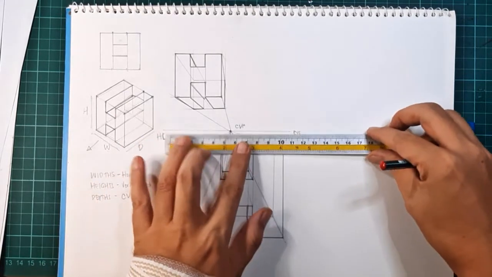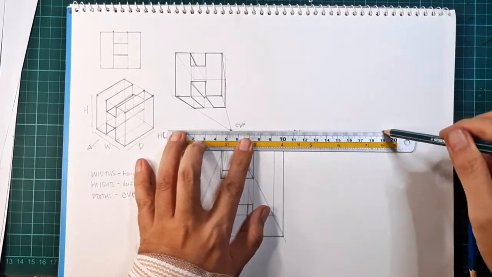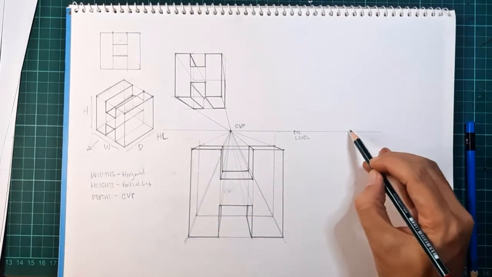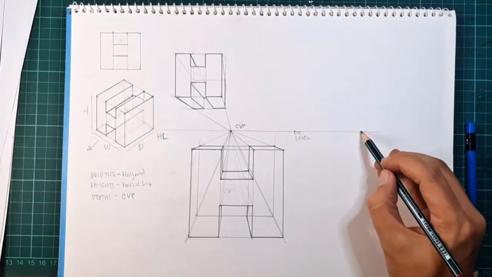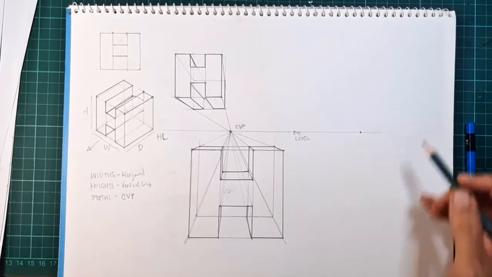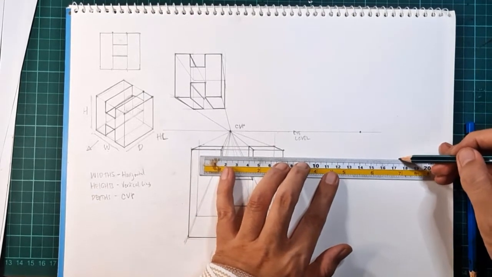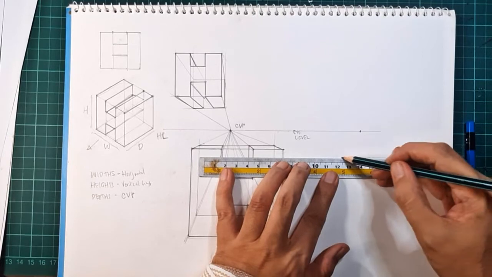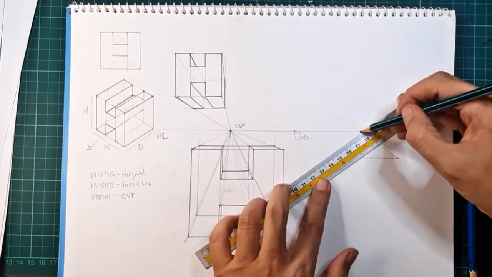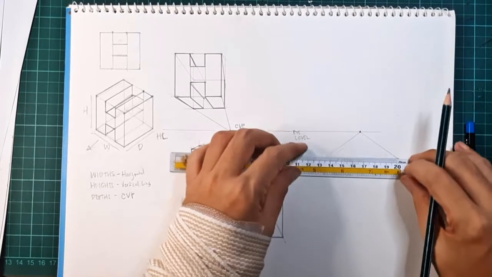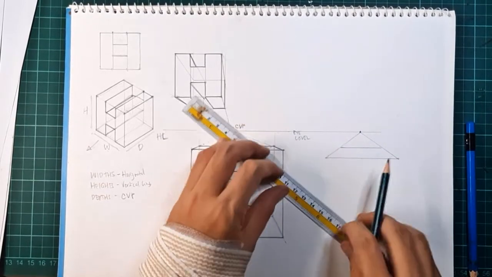You might be wondering what would happen if we place the H right in the middle. Can you do that? What if, taking this out of the scenario, let's say we have a new center vanishing point right here. Can you actually place the object overlapping the horizon line? You most certainly can. So this is going to be our bottom plane right there.